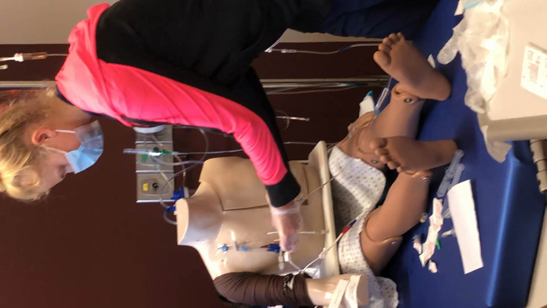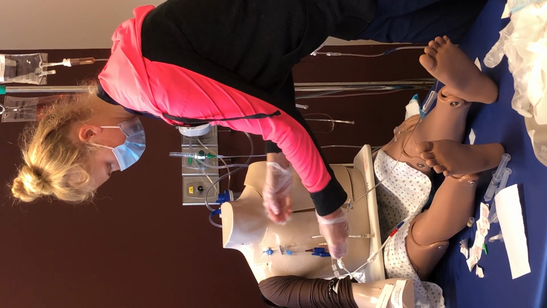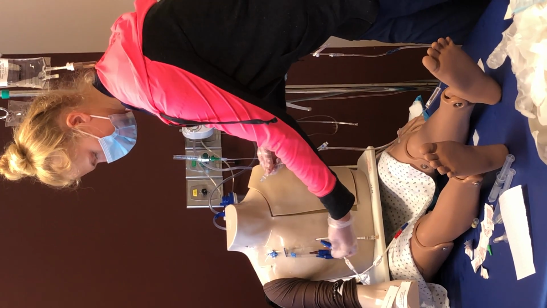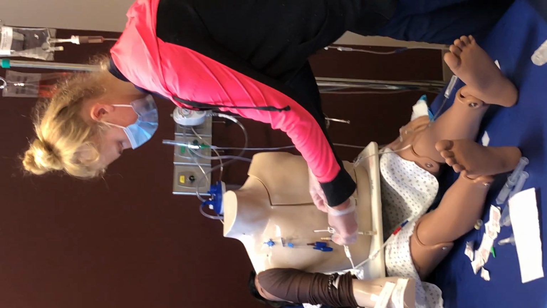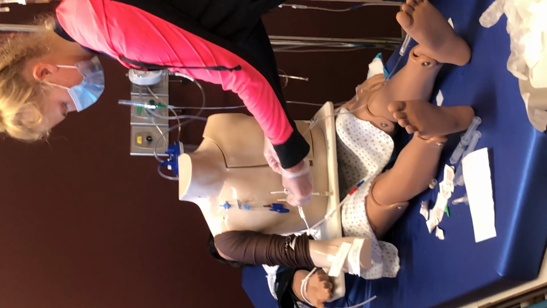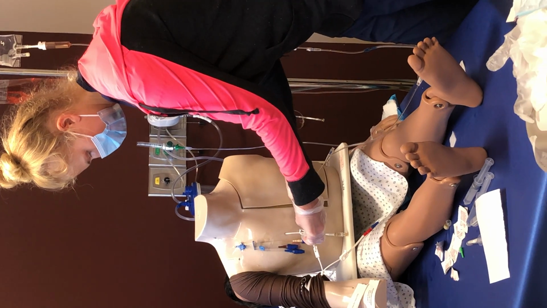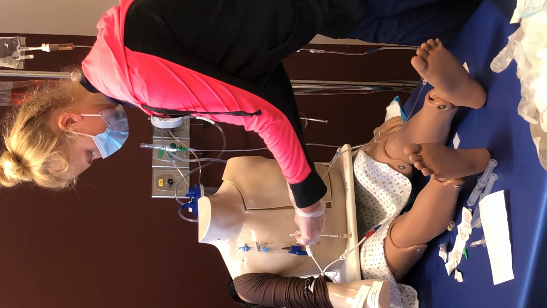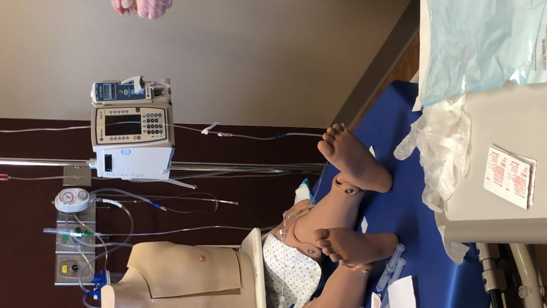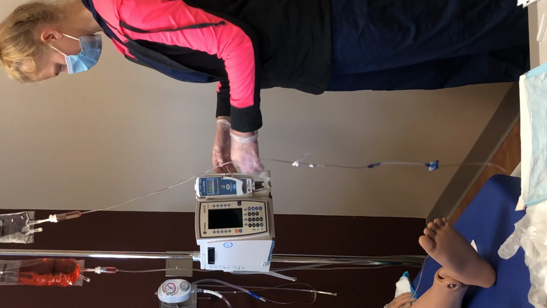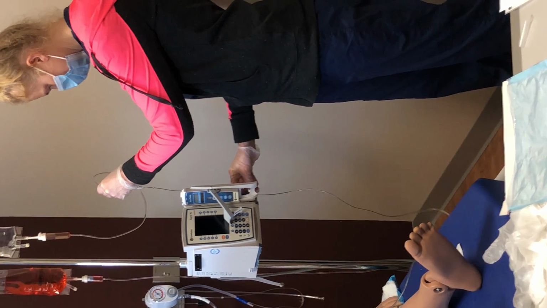Alcohol swab per my agency's policy, 15 to 30 seconds, and allow it to dry. Using sterile technique, I'm not going to touch anything with this. And then I'm going to uncap this. Okay. So next, I got all the air out of my line.